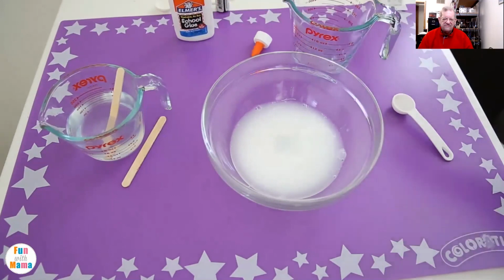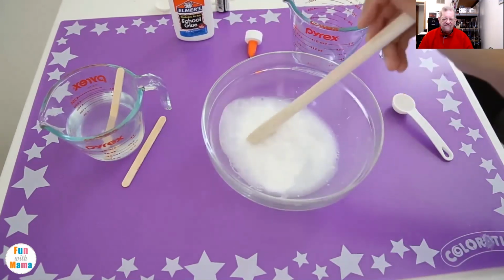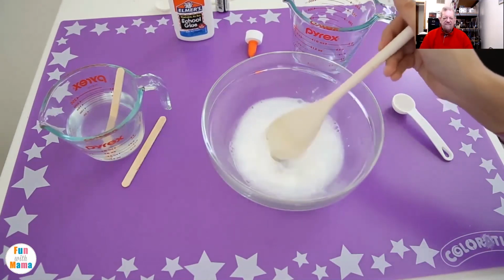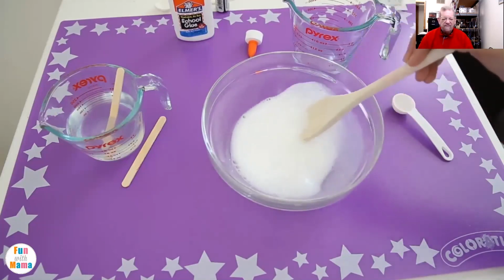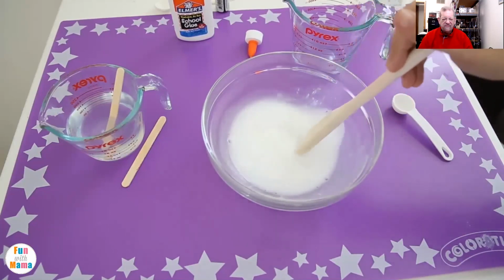Now just go ahead and mix it all together so that you don't end up with any clumps. You want a nice smooth mixture. I tend to keep on hand a bunch of ice cream sticks because they're the easiest to clean up afterwards and they do a great job of mixing.